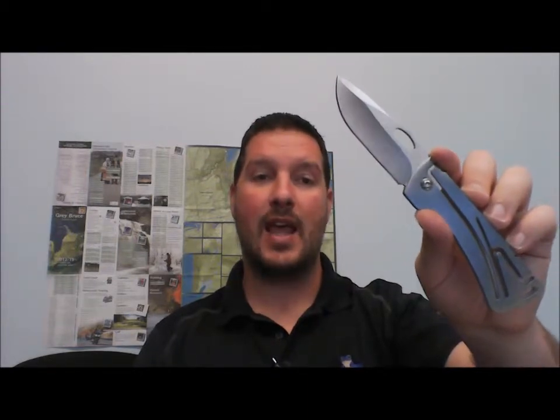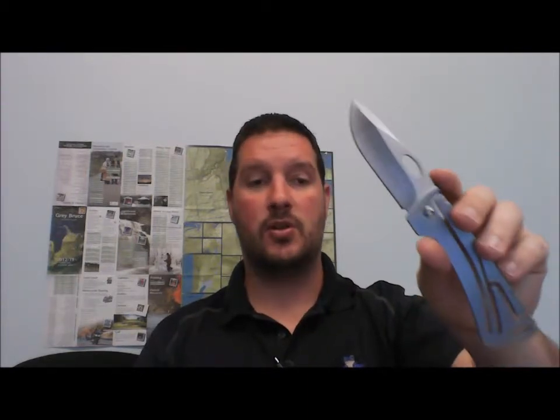and 3.6 ounces. The blade itself is not doing anything special. It's 2CR13, 51 to 53 Rockwell hardness, so this is soft, cheap steel. Why even bother is my question. But nonetheless, there it is.